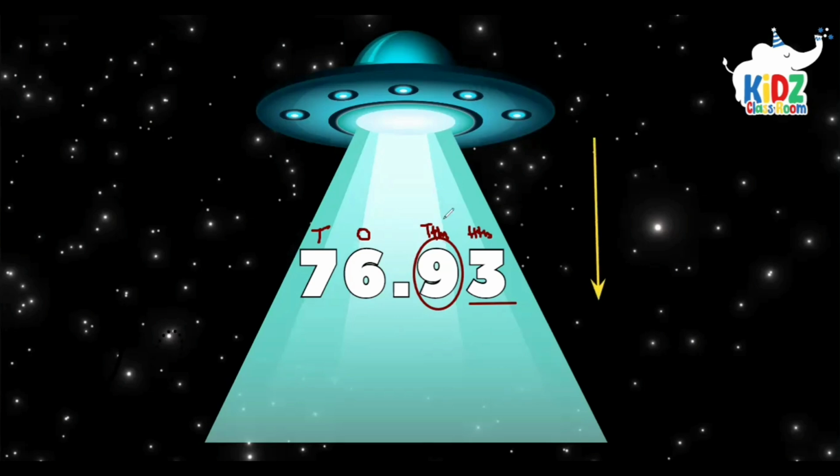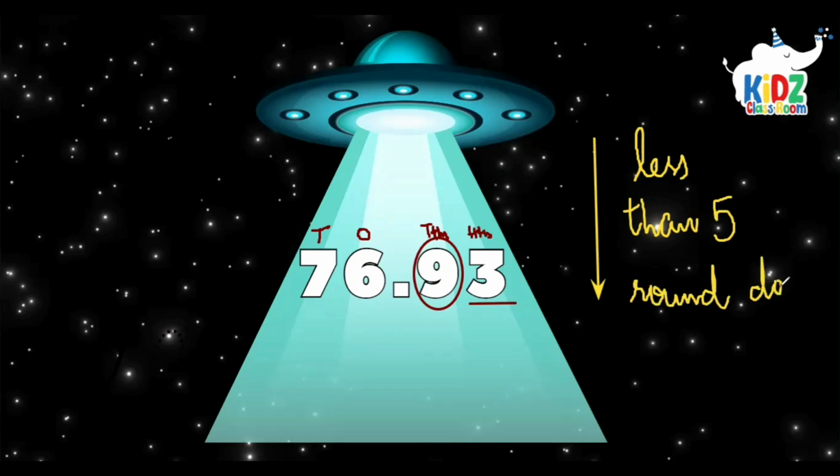Why? Because the hundredths digit is less than 5. And the rule was that if the hundredths digit is less than 5, we will round down. So let's round this number to the nearest tenth. It will be 76.90.